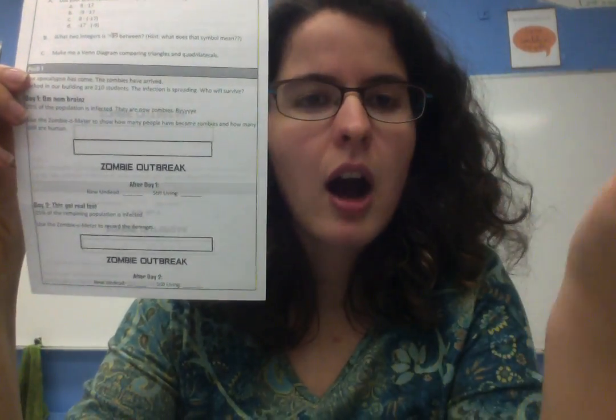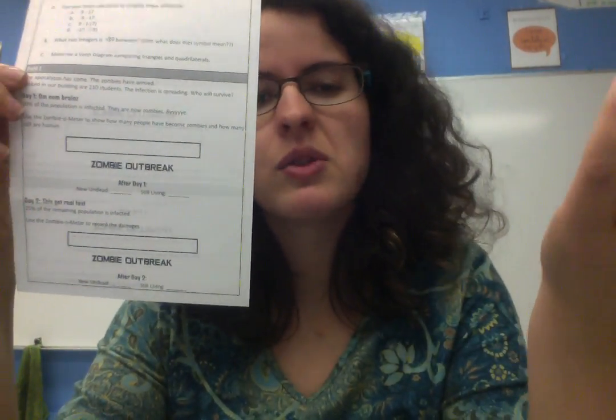So, we've got zombie problems. We are talking about percents, and I've kind of alluded to percents in the past when I've asked you to convert decimals to fractions, fractions to percents, things like that. The big thing that you need to be clear on is percent is out of 100. So most of the fractions that we talk about, you could turn into a fraction out of 100, and you could use that to then simplify and help with percents.